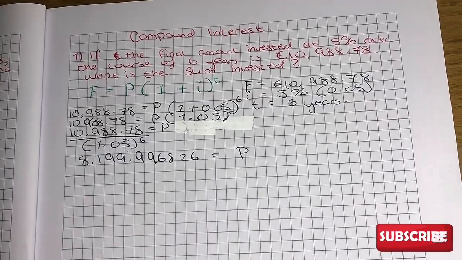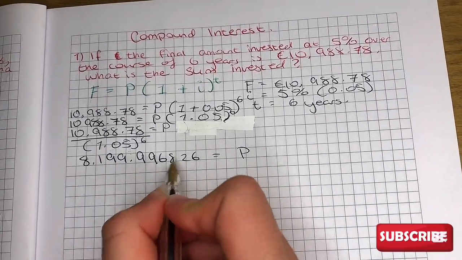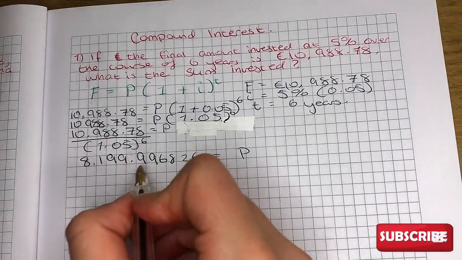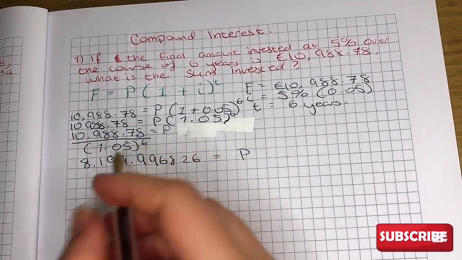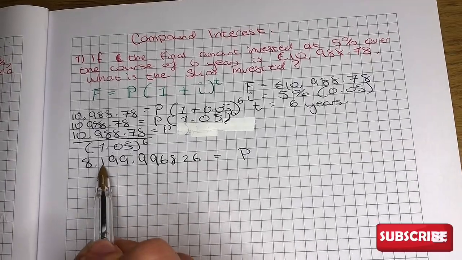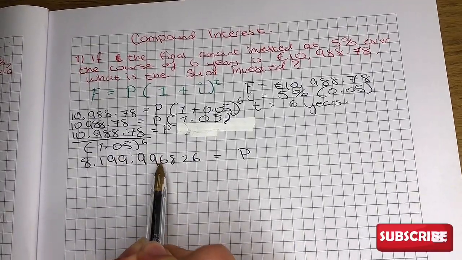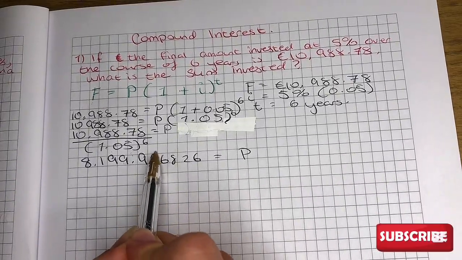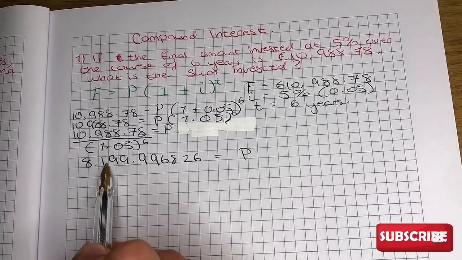Obviously, we are dealing with money, so we cannot have a recurring decimal. We have to round this up to 2 decimal places. So 8,199.99. Okay, we look at the next. It is a 6, so we have to raise this up. But if we're raising this up, we have to raise the whole thing up. So it's 8,199.